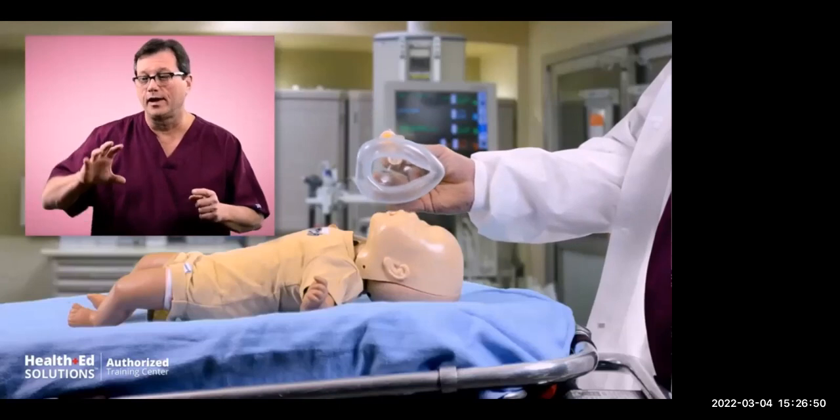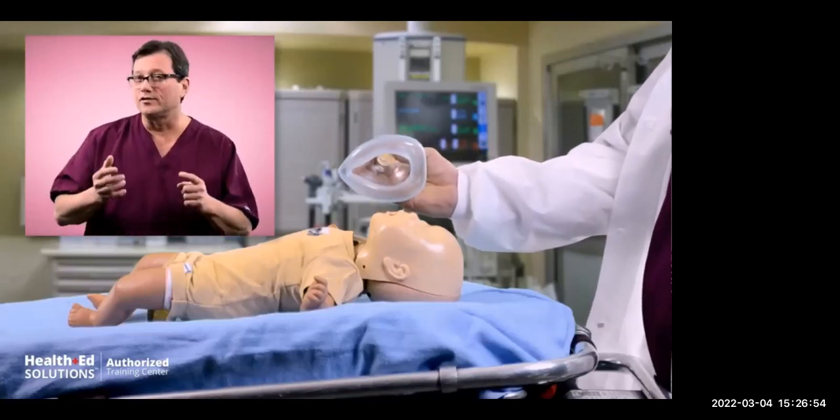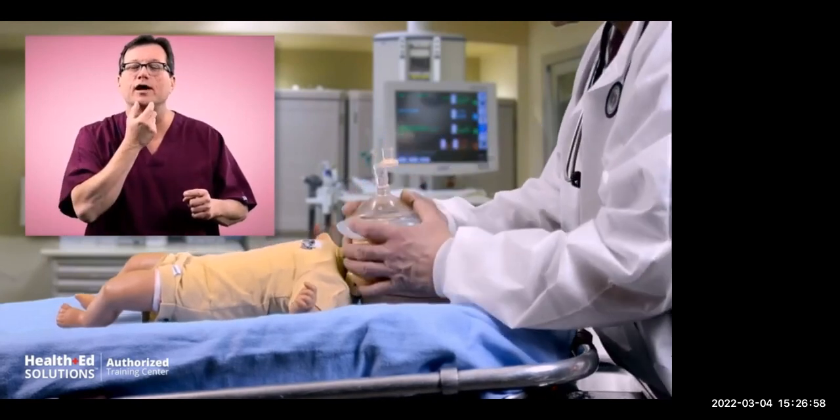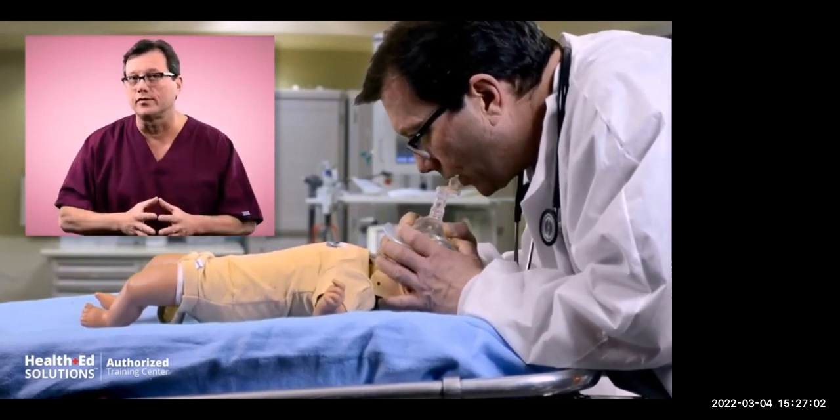Now, if all you have is an adult BVM, you can still ventilate an infant. Take the mask and invert the mask. Turn it upside down. So on the adult, where the nose would normally be, we're going to spin that over and we're going to put the nose section down by the infant's chin. The face mask will then come up and cover the rest of the face.